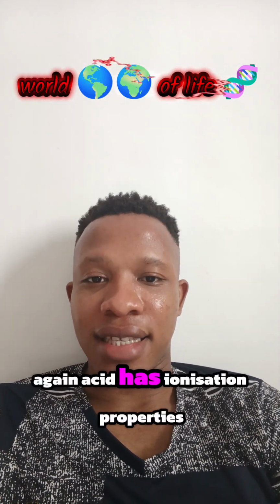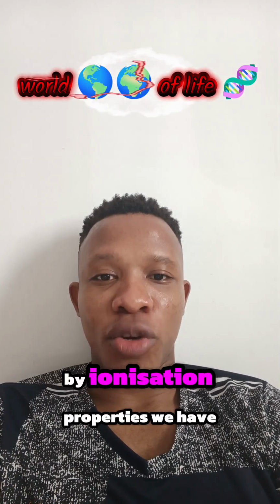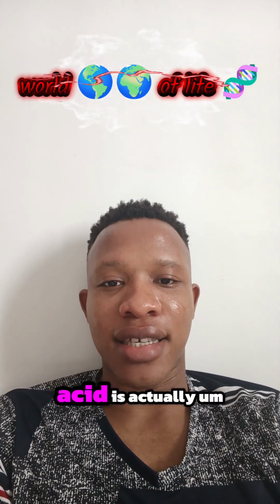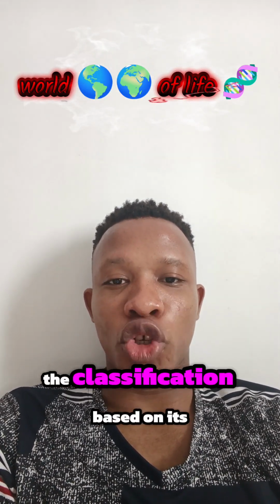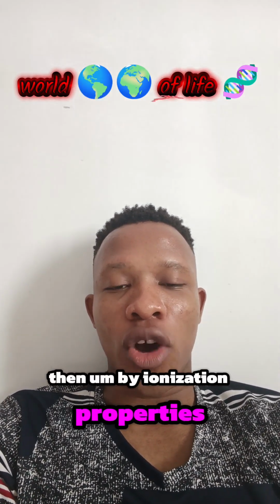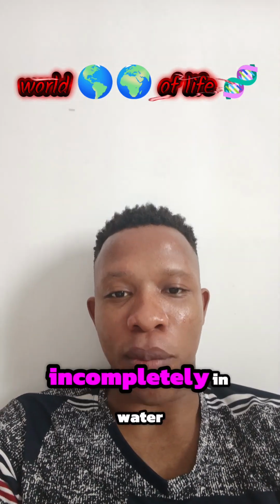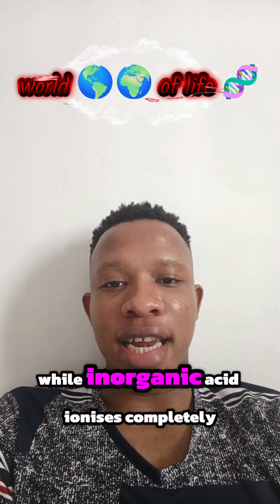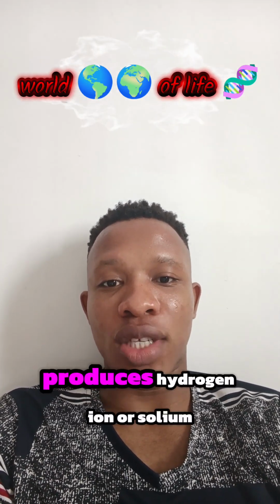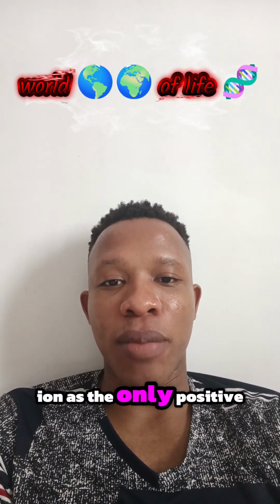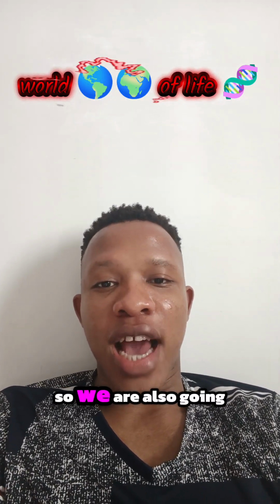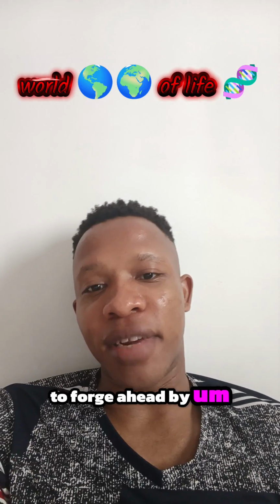Again, acid has ionization properties. By ionization properties, we have strong acid and weak acid. Strong acid and weak acid is the classification based on its ionization properties. Organic acid ionizes partially or incompletely in water, producing hydrogen ion as the only positive ion, while inorganic acid ionizes completely in water, producing hydrogen ion or hydronium ion as the only positive ion, together with its negative radical ion.